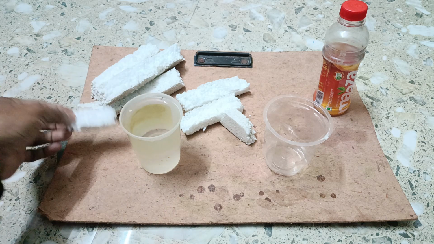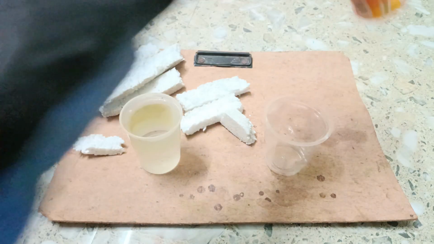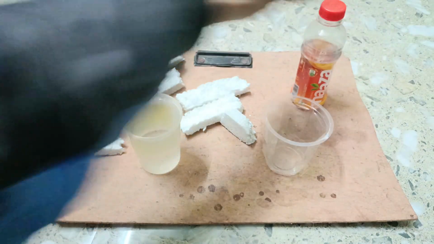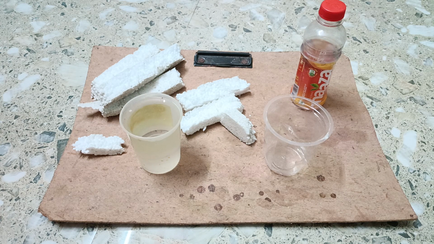Now, you see, this is petrol, or what you say as gasoline. And you know that petrol or gasoline is a non-polar solvent, similar to polystyrene.